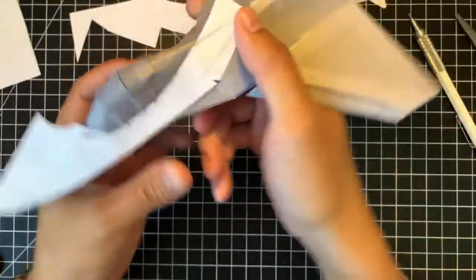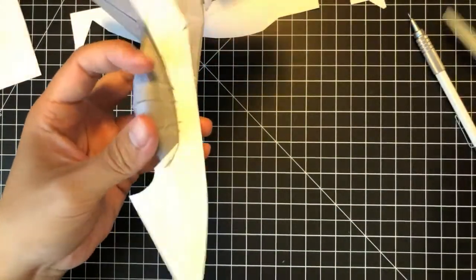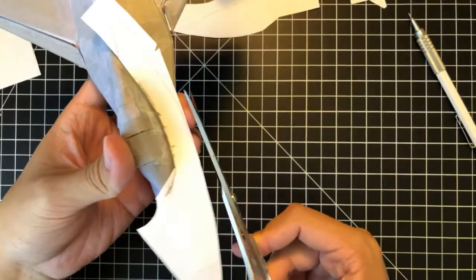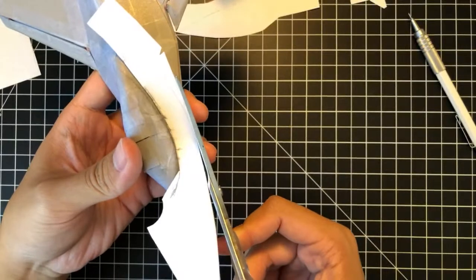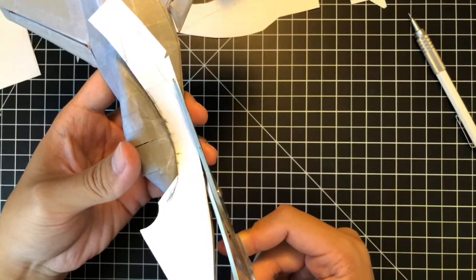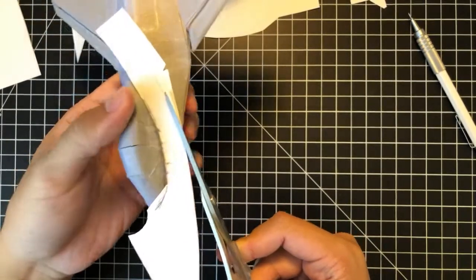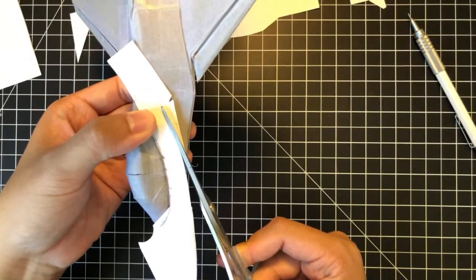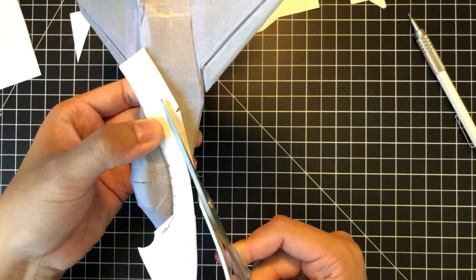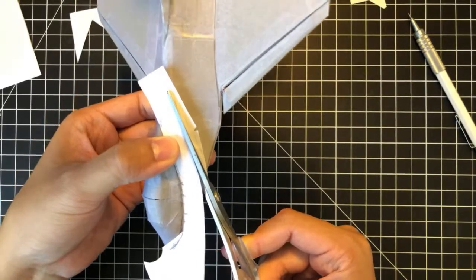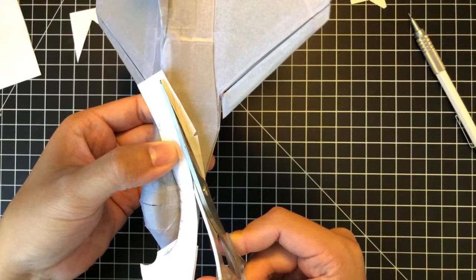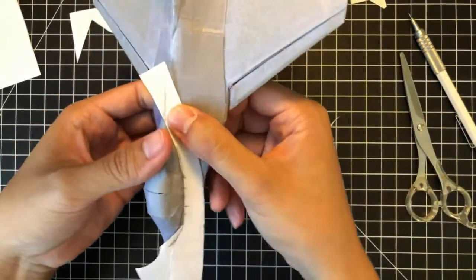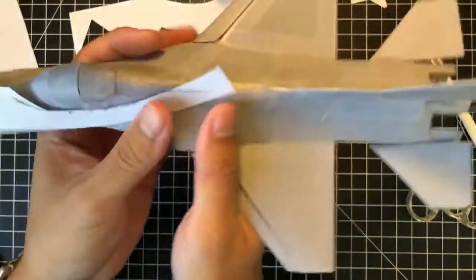Right, something like that. And then we can trim off the back here a little bit, because we only taped in one location, thankfully. Makes it easy to modify and change these parts. Right, clean up that area right there.